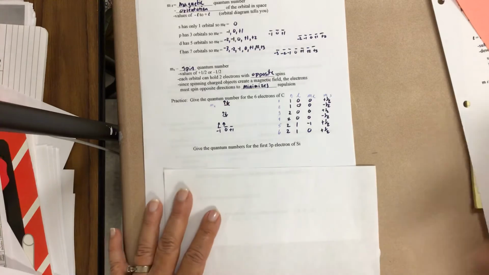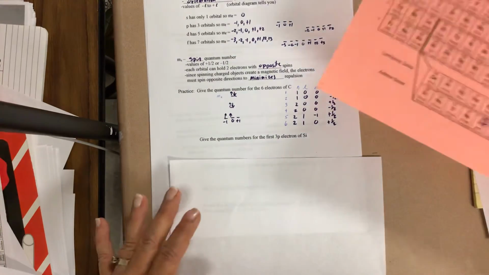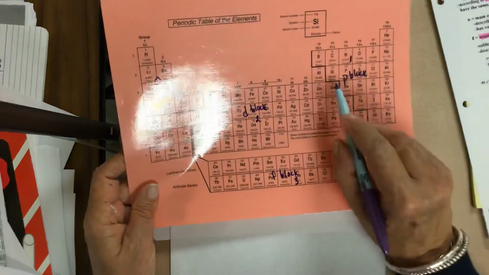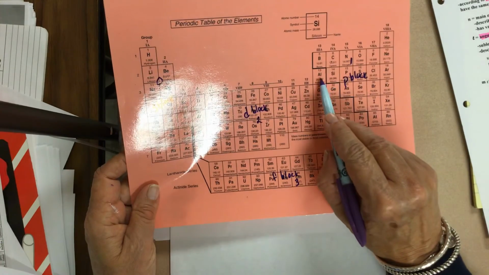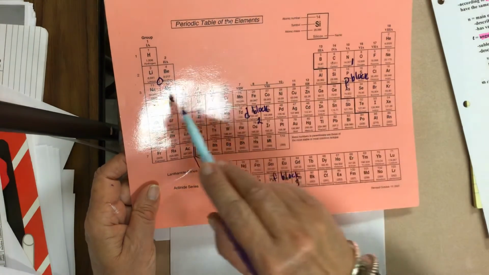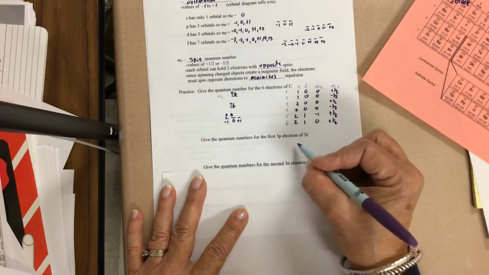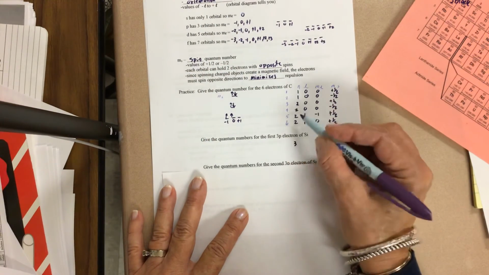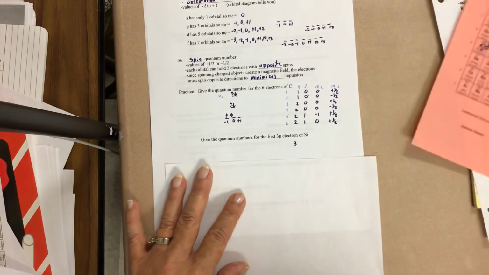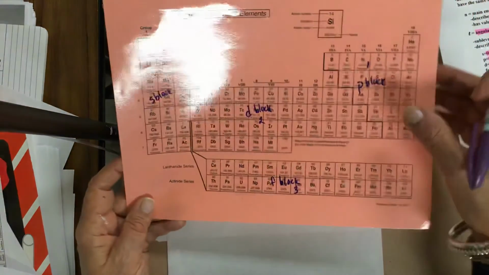Okay, the next one says give the quantum numbers for the first P electron of silicon. So we're here in silicon, and this is your first P. So we know we're in the third energy level, so our N is 3. I'm just going to use this up here and line them up under here. We're in the P block, so our L is 1.